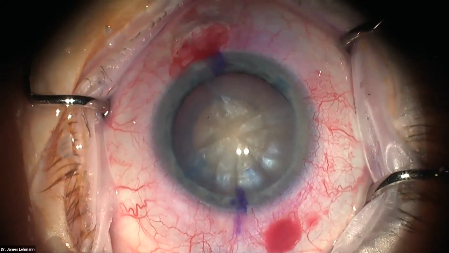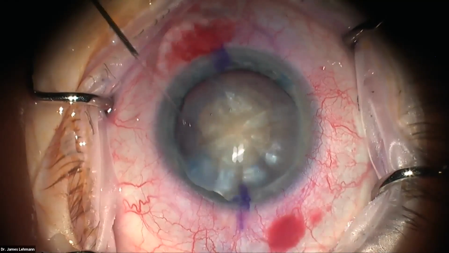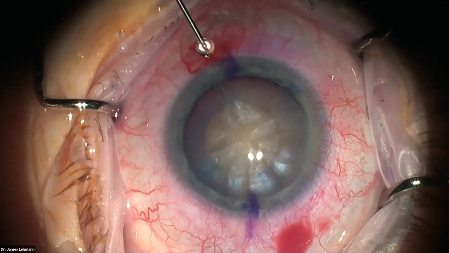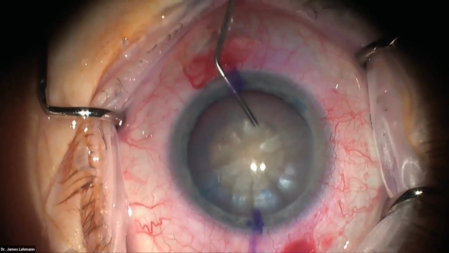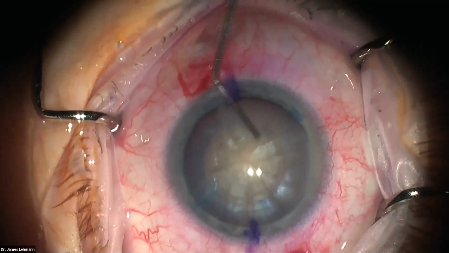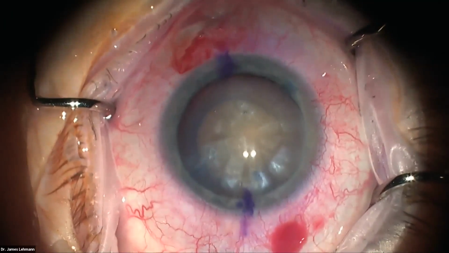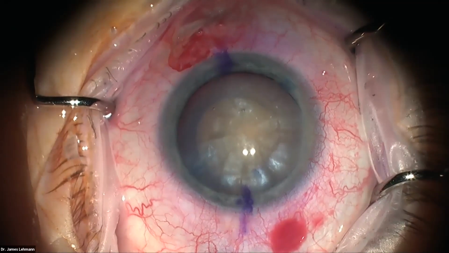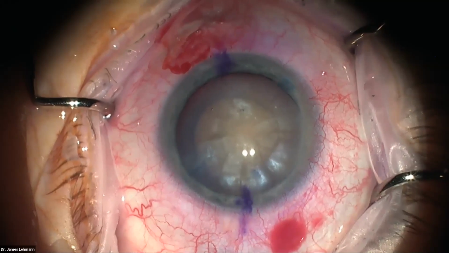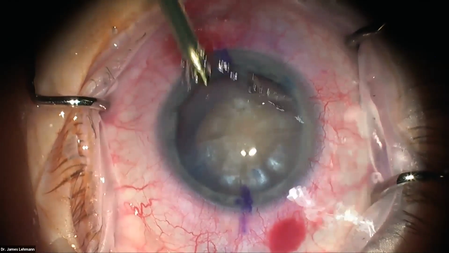Okay, so now the other thing that I learned when I was in residency was you do not have to do hydrodissection of a mature nucleus. So that cortex has already been liquefied. And so I'm not going to do any aggressive hydrodissection here, just a little bit. And then I'm going to be able to show you that you can rotate the lens fine, see? So again, you can make a mistake, as capsules can be real friable in mature lenses. And so if you're too aggressive with hydrodissection unnecessarily, you can cause a blowout of the posterior capsule.